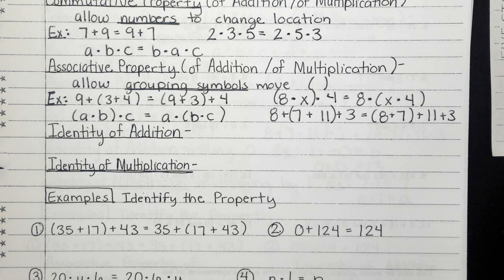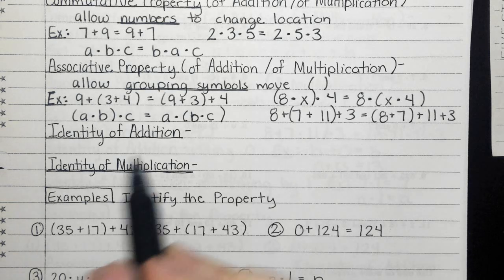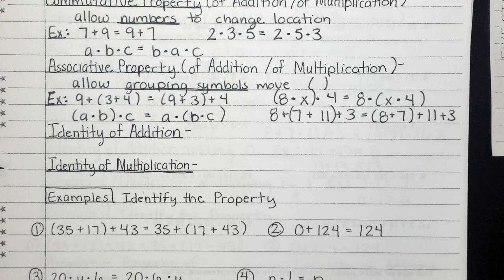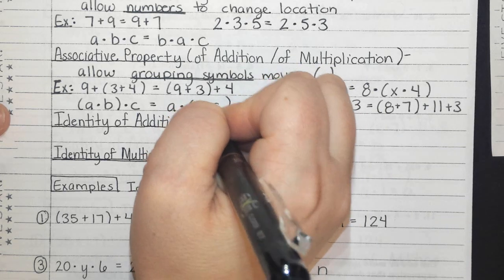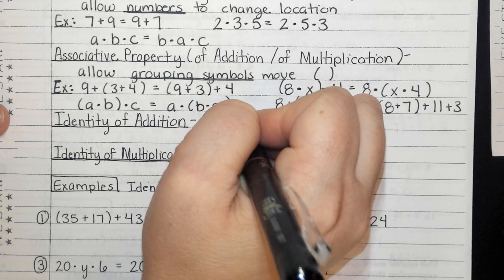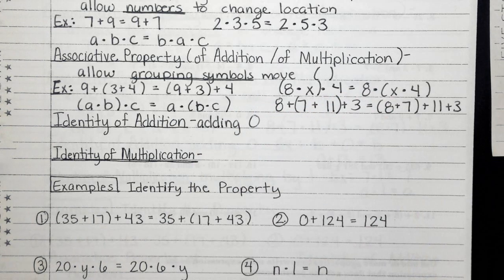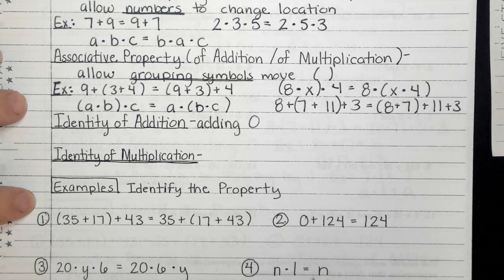So when we're talking about numbers, it's the same thing. They're all numbers, but they're very, very different. So when we're talking about the identity of addition, it's something that's not going to change it. For example, if I have the number 2, what can I add to 2 that's not going to change it? 2 plus what would not change it? 0. So the identity of addition is adding 0.